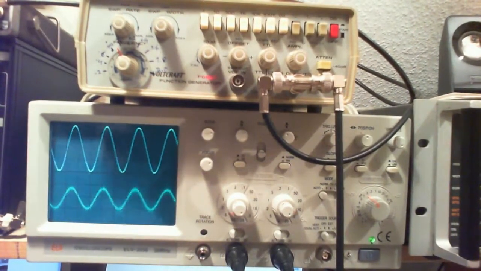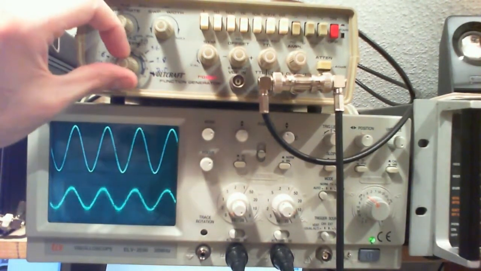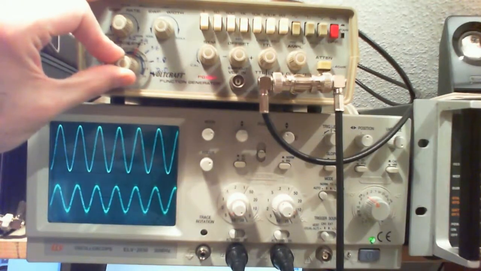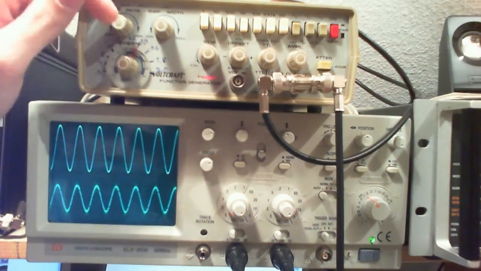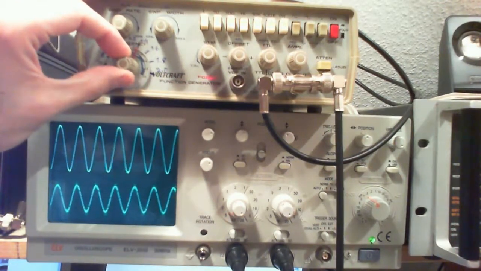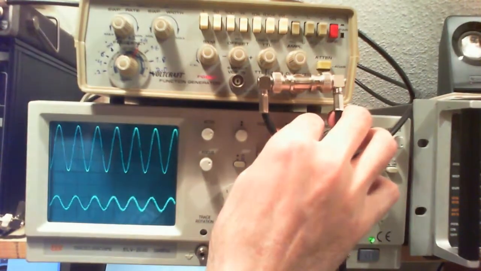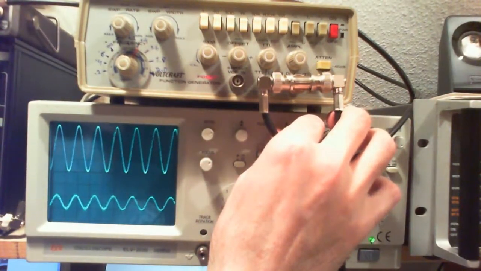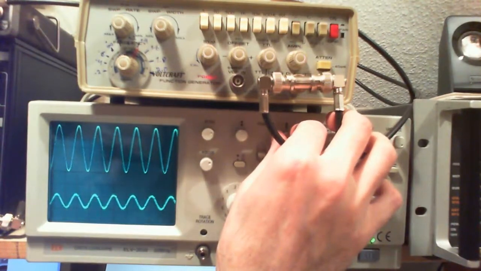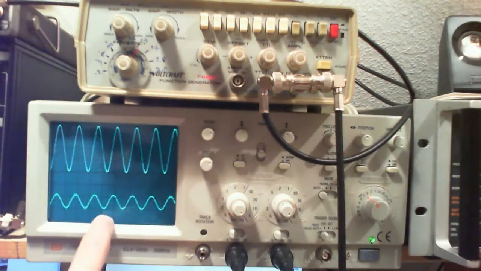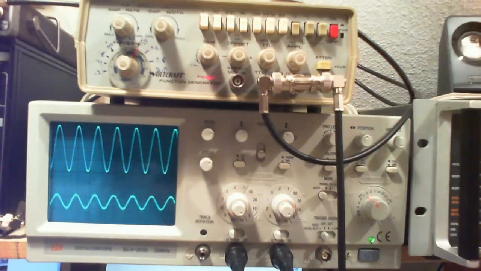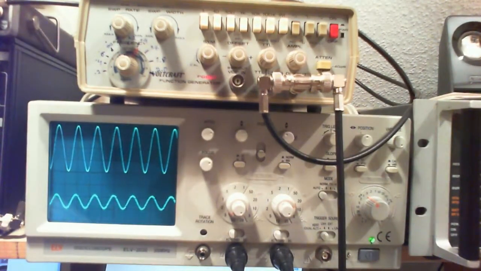Okay, so now if I increase my frequency to somewhere about 1.4 kilohertz or so, the output is still increasing. So it's about, I don't know, 1.2 times 20 millivolts. 1.2 times 20 millivolts is 24 millivolts.